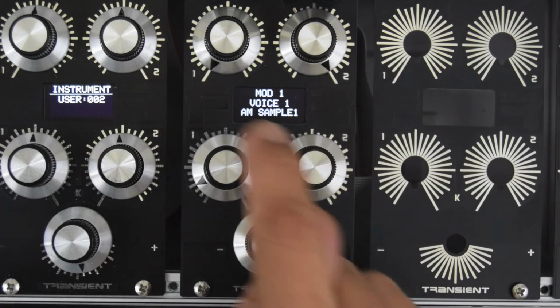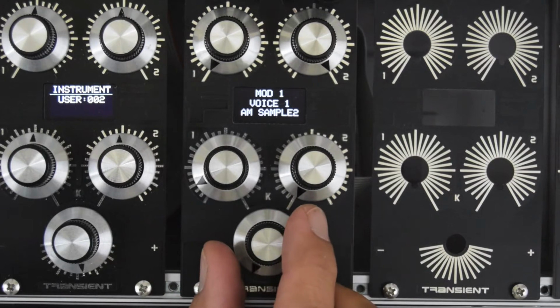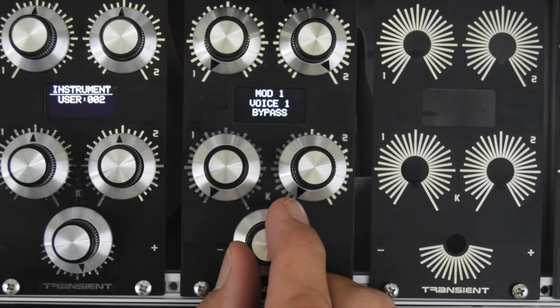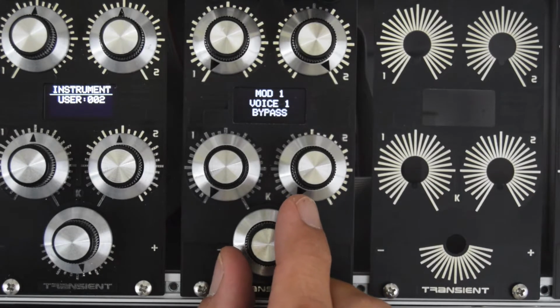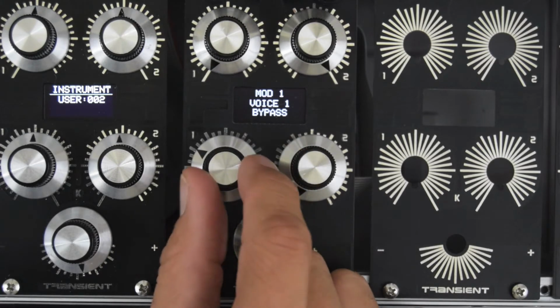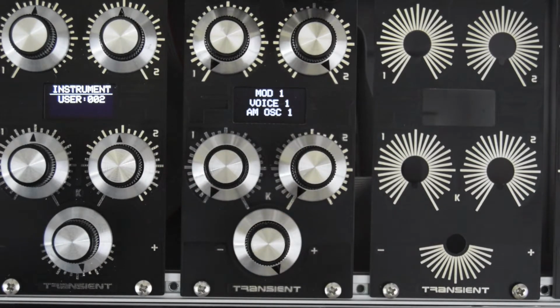Since this is voice 1 running into mod 1, you're applying amplitude modulation to the sample with the same sample. Here you're using the sample from voice 2 to amplitude modulate sample 1. Let's go ahead and set it to bypass. There, our sample's unaffected, and we could select a different sample. That's just going to play the sample as it's recorded.